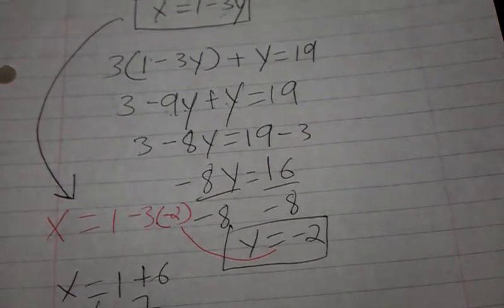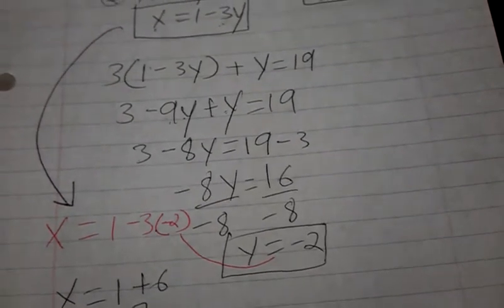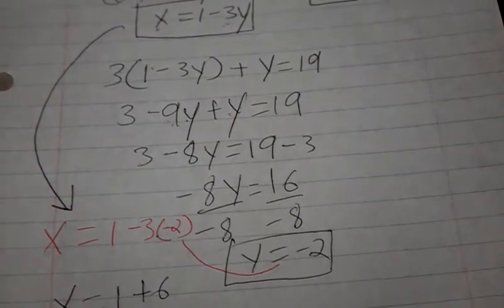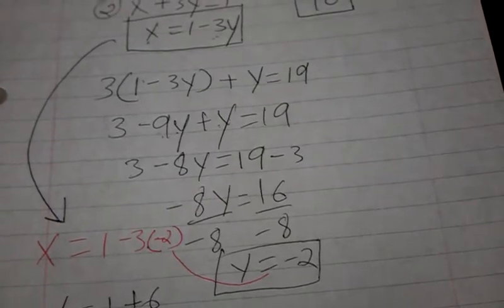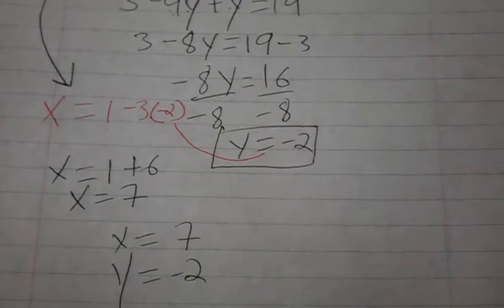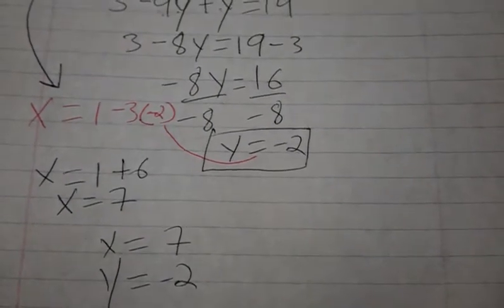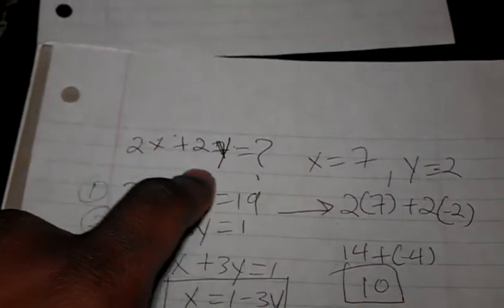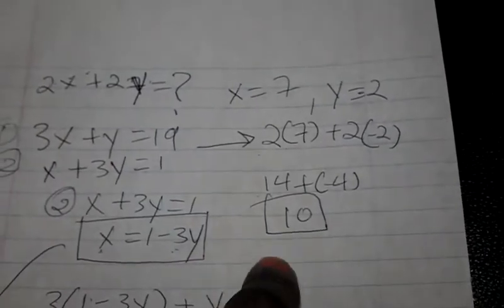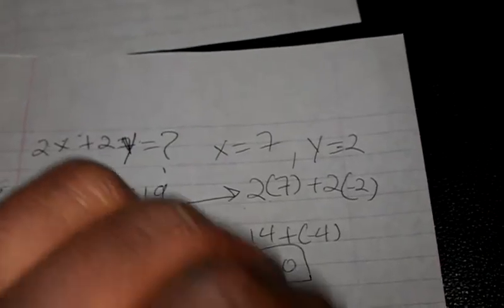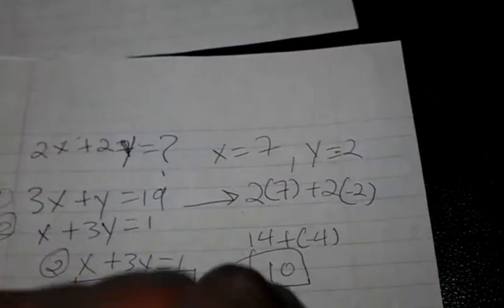But it's just plug and chug once you know how to work with algebra and how to solve equations. Our values for this problem were x is 7 and y is negative 2. Once you plug those two in for 2x and 2y, we found that it is 10. Or rather, 10 is our answer, not equal, because for expressions we don't use equals, we just find the lowest terms. So 10 is our answer in this case.